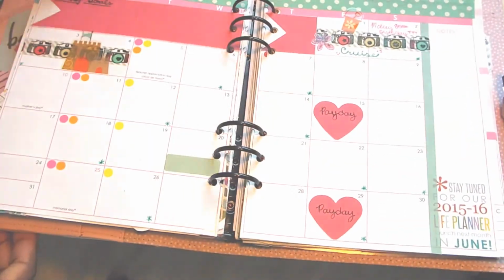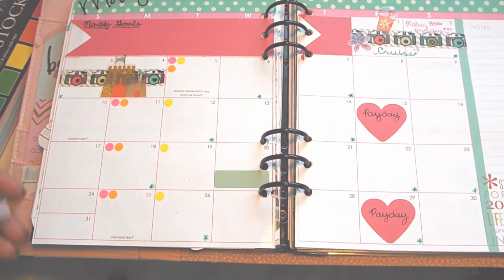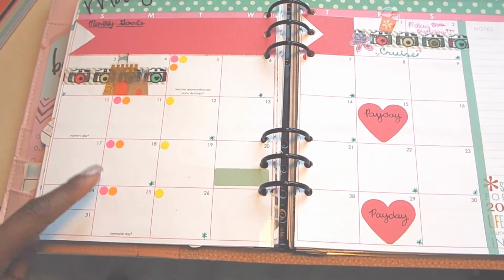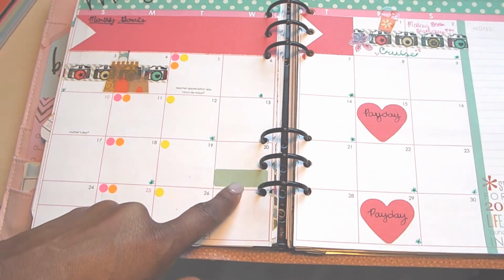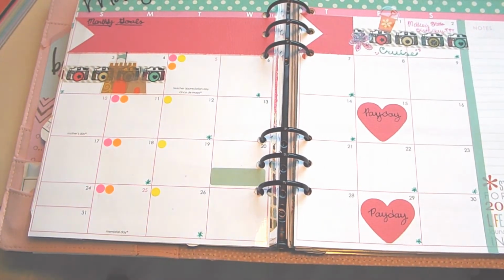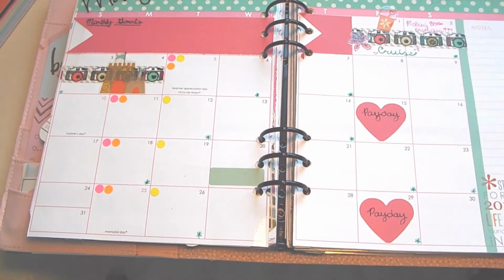So anyway, I use the blank ones and I write in different meetings or appointments that I might have that aren't regular appointments that I can use like a color coding system like with the Avery dots. So I'll write in here I have a training this day, so that I can transfer it to my weekly view when I go to plan that week.